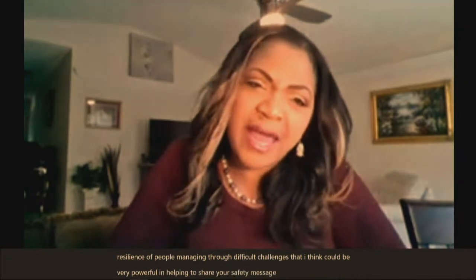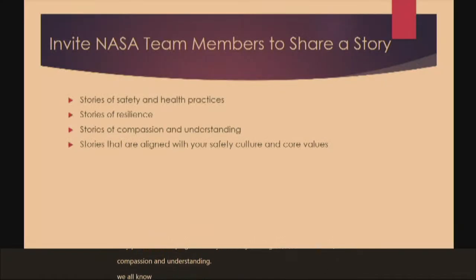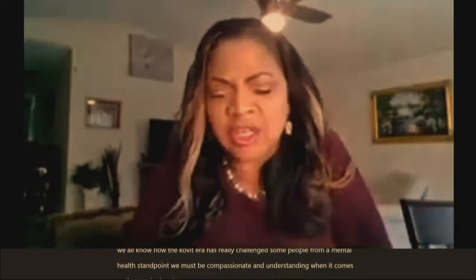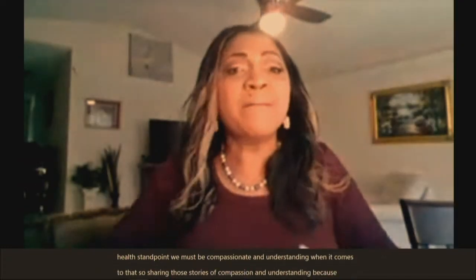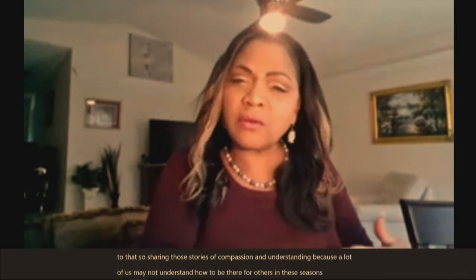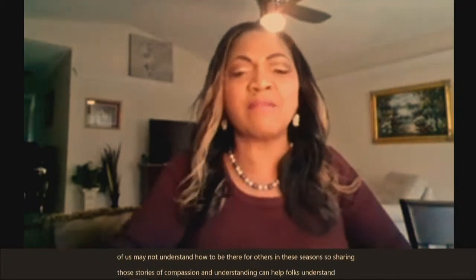And then stories of compassion and understanding. We all know how the COVID era has really challenged some people from a mental health standpoint. We must be compassionate and understanding when it comes to that. So sharing those stories of compassion and understanding, because a lot of us may not understand how to be there for others in these seasons. Sharing those stories can help folks understand how they can be there for others.